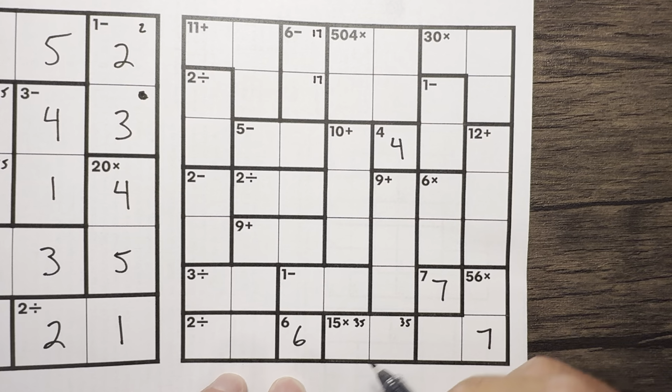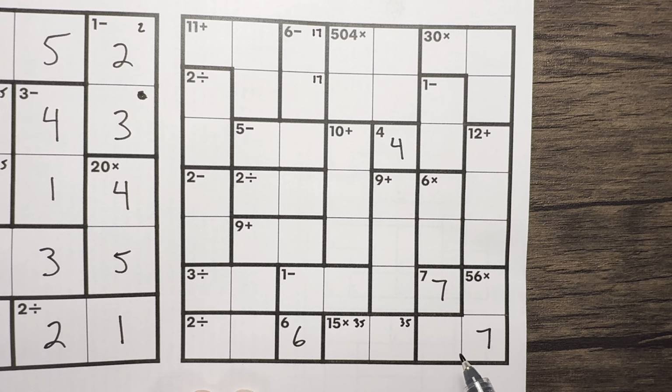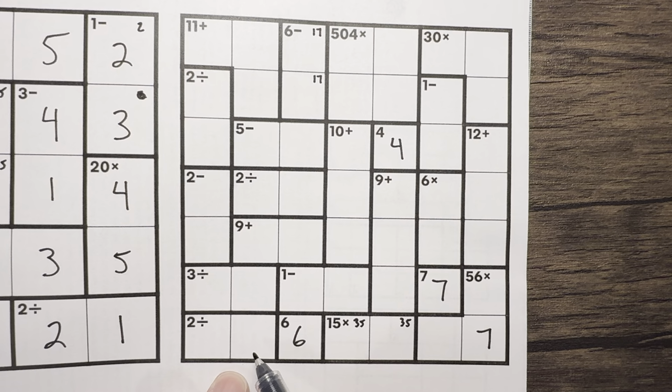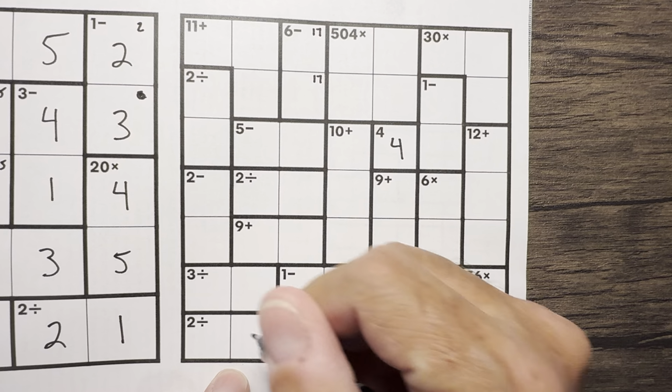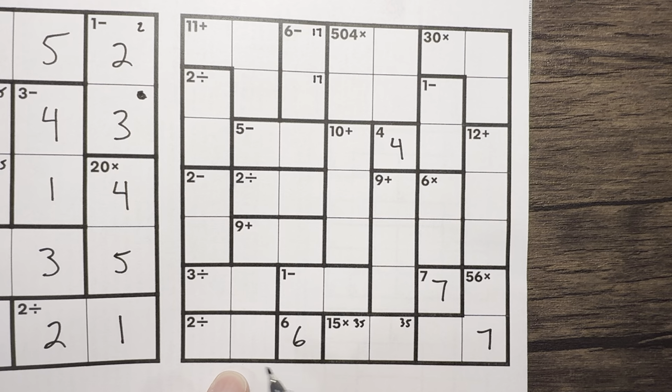But I think we can figure this out. Let's fool around with it. What can go in here? 1, 2, okay. 2, 4, okay. So we know there's a 2 in here. Or 3, 6, but there's a 6 here, so that's out. So this is 1, 2, or 2, 4.